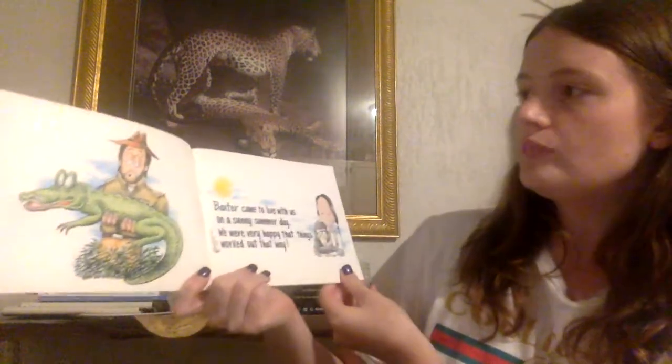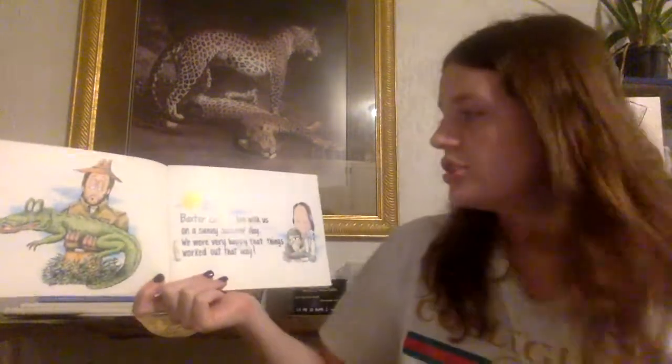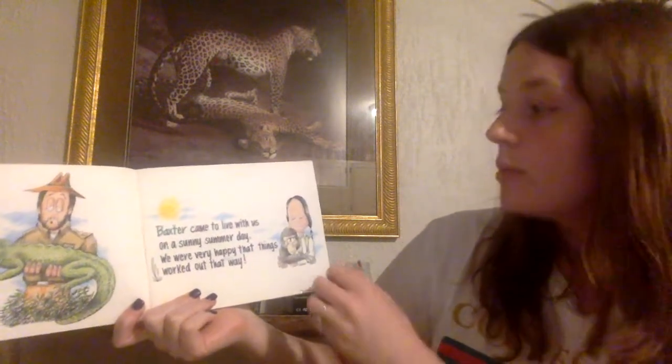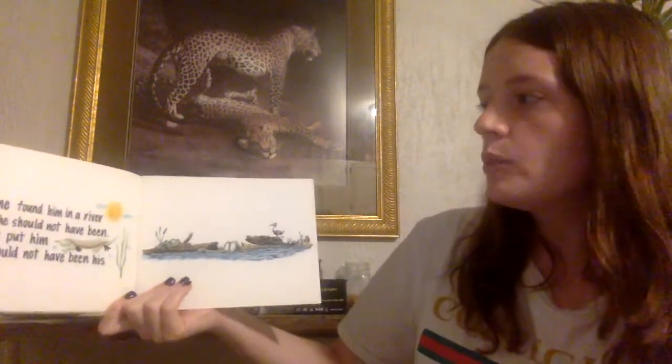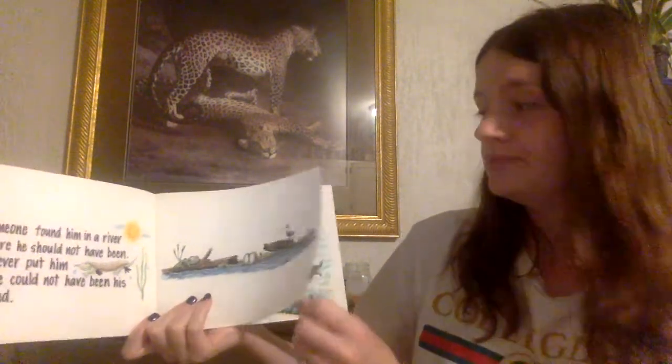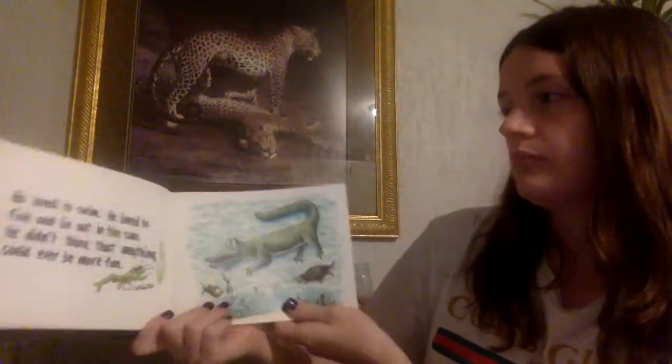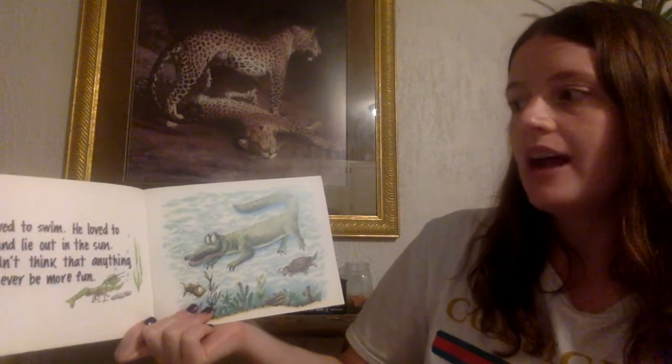Baxter came to live with us on a sunny summer day. We were very happy that things worked out that way. Someone found him in a river where he should not have been. Whoever put him there could not have been his friend. He loved to swim. He loved to fish and lie out in the sun.